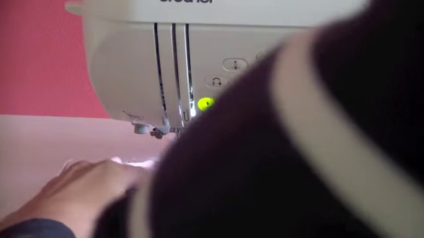And this stitch goes a whole lot faster. Make sure your threads are facing the back of the machine. And this stitch does go pretty quickly because it's a longer stitch.